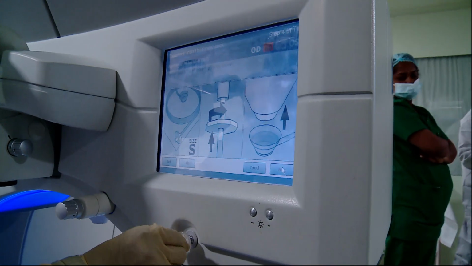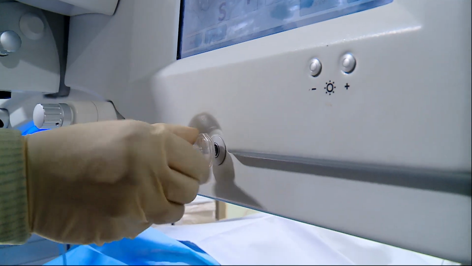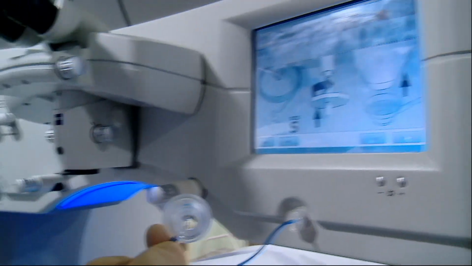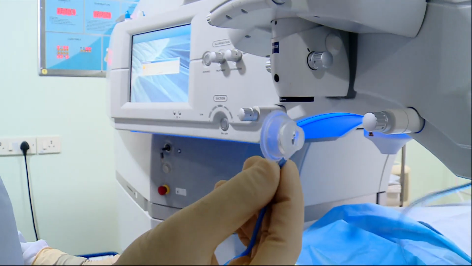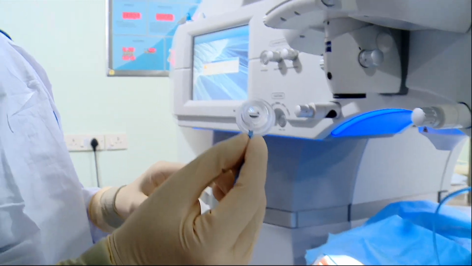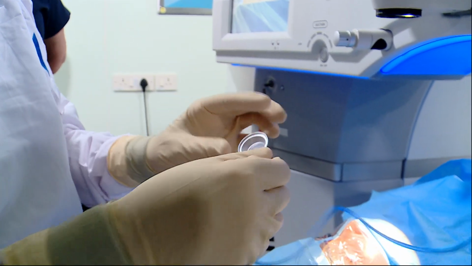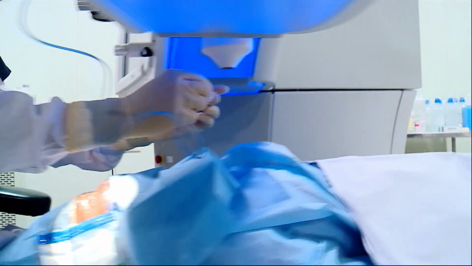Okay, so this we are adding on to the suction. Can you see this? This has been added on to the suction. This is the patient interface, as you can see. So, look here. Focus on this. This is the patient interface which is at the limbus.